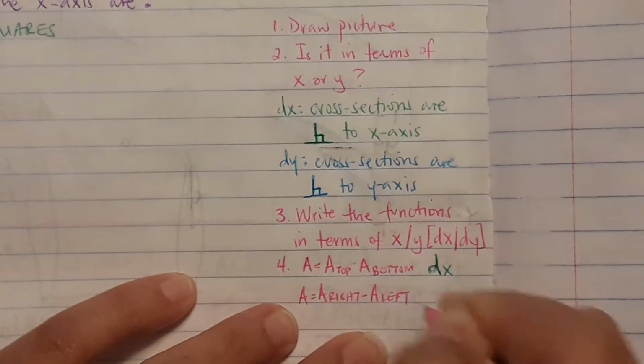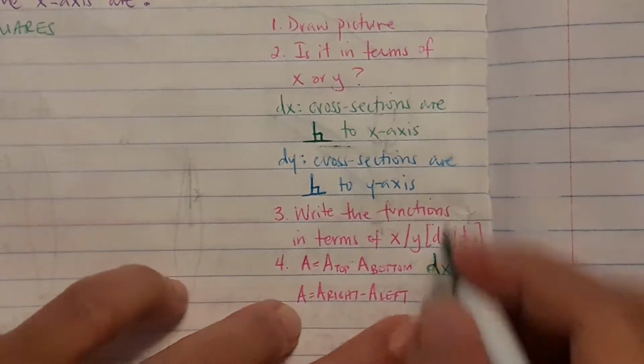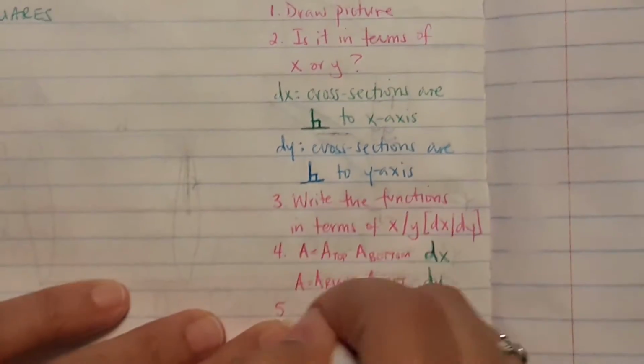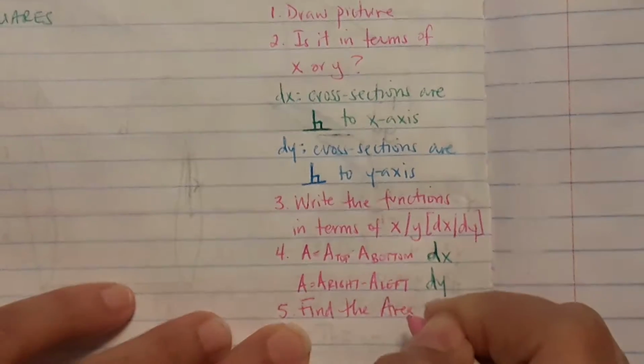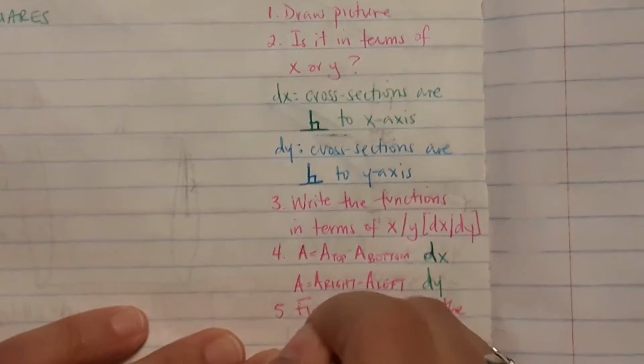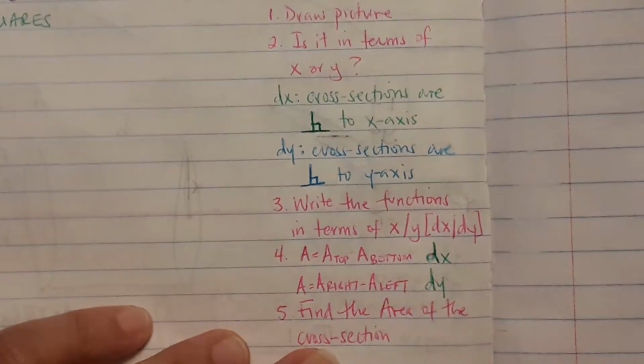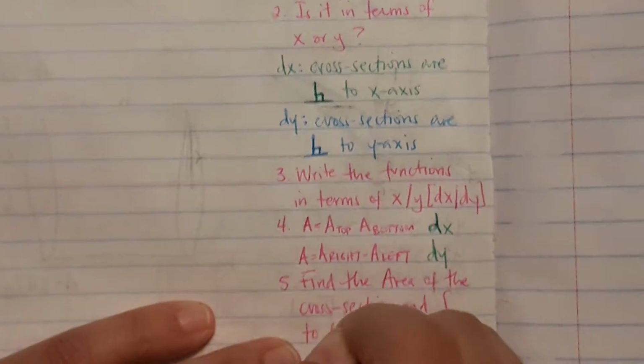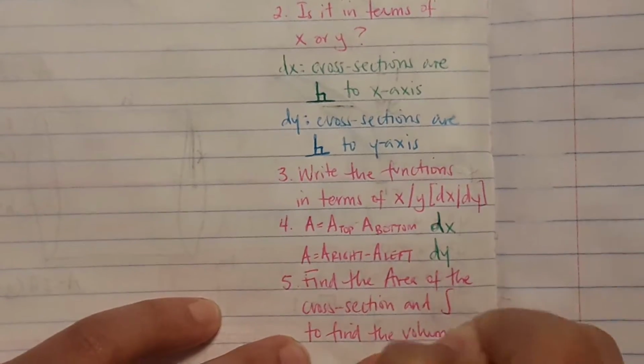And then the total area, which is the area of the right minus the area of the left, has to deal with dy. Then finally, find the area of the cross section and the integral of the area to find the volume. Listening check, color the whole of step 5.